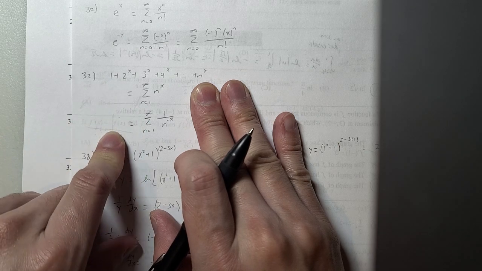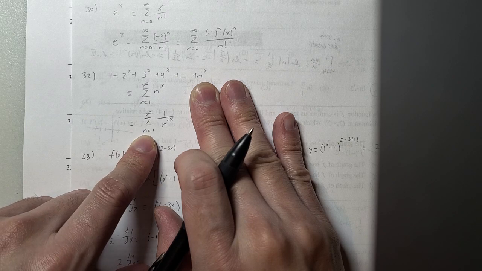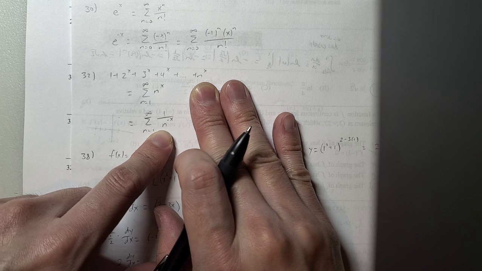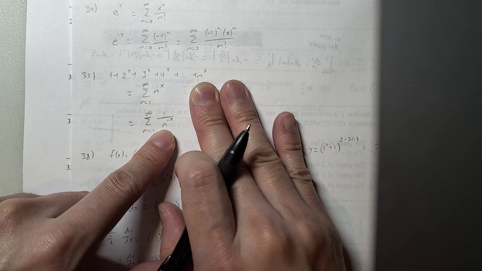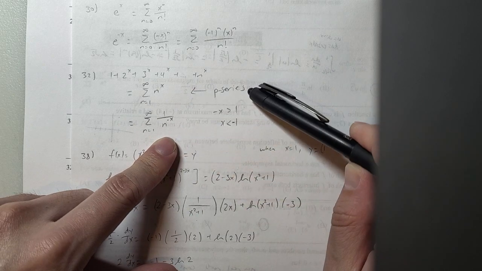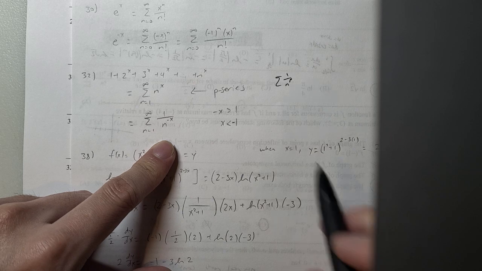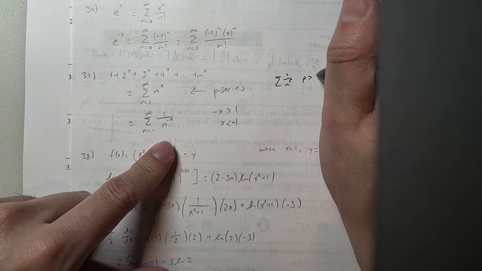We can rewrite this as the summation as n goes from 1 to infinity of n to the negative x power. By the way, this is the same thing, hopefully you can see that. Why do we want to write it like this? Well, we want it to look like a p series. A p series looks like 1 over n to the p, right? And we know when a p series converges: p has to be greater than 1.